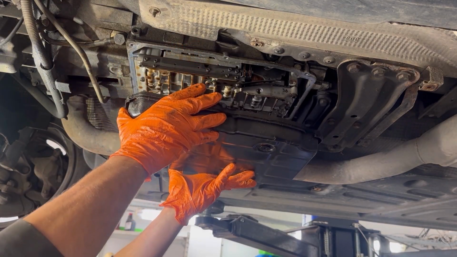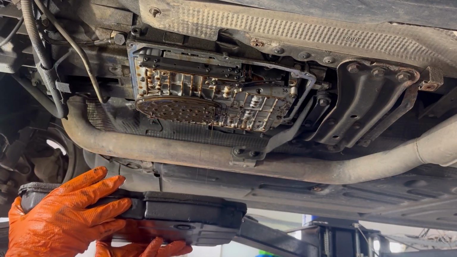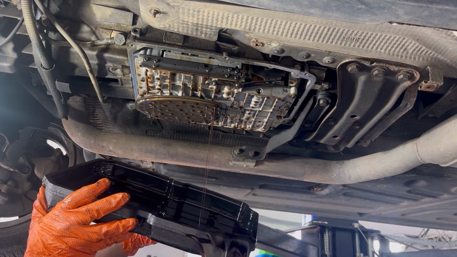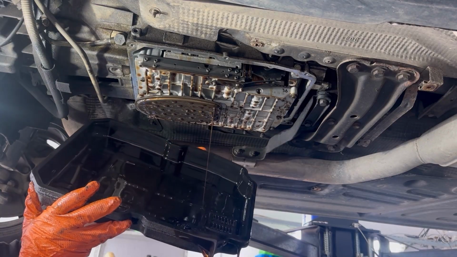Once the bolts are removed, we're going to take down the oil pan, and there is some more oil in there. Make sure you put it where you're collecting all the oil.